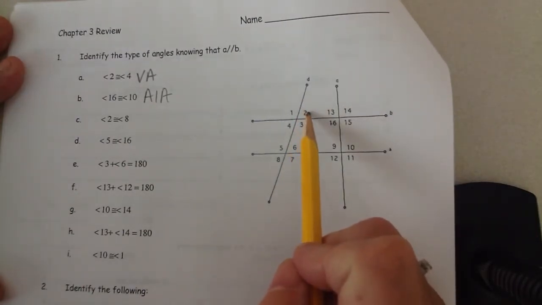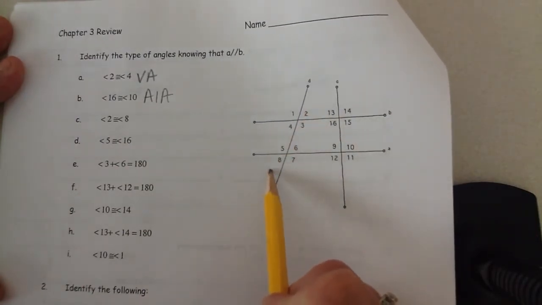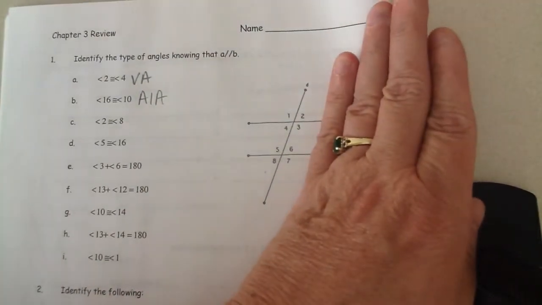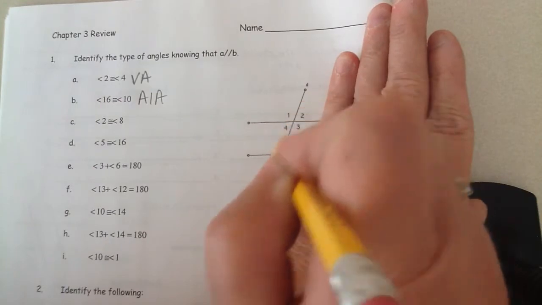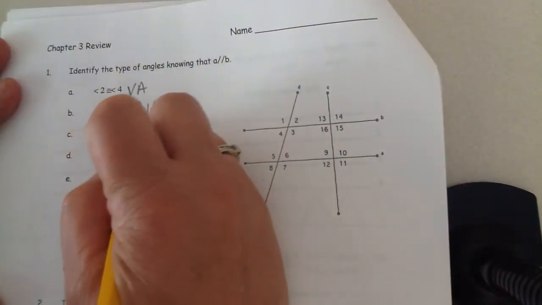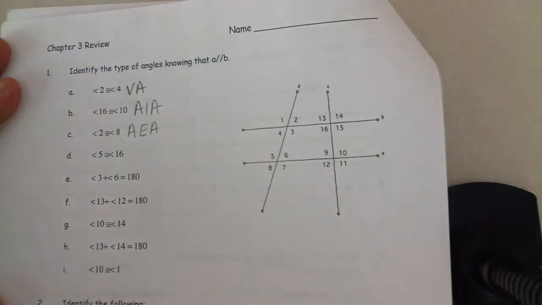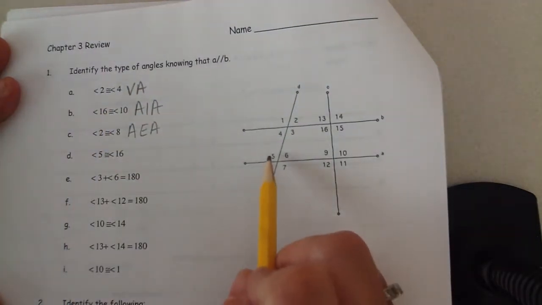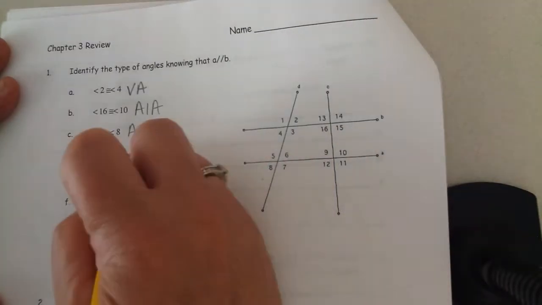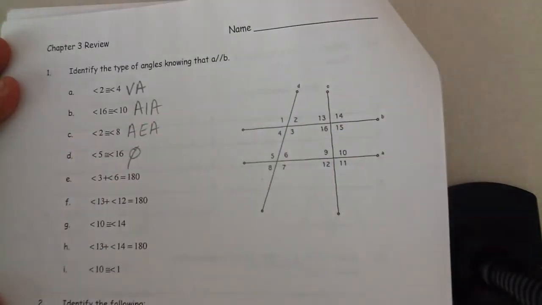Angle 2 is right here. Angle 8 is right here. And again, you might want to cover up that part. 2 and 8 are alternate exterior angles. 5 is right here. 16 is right here. There's no relationship between those two.